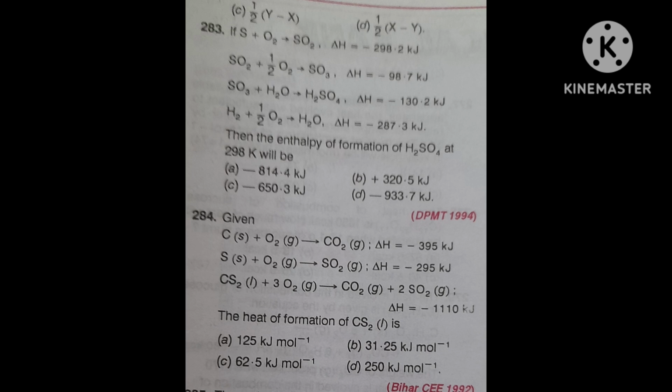Third equation, CS2, that is liquid carbon disulfide, plus 3O2 gas, it is giving CO2 gas plus 2SO2 gas. Delta H is equal to minus 1110 kilojoule. Correct? All our delta H are in minus. You have to calculate heat of formation of carbon disulfide, CS2 liquid.